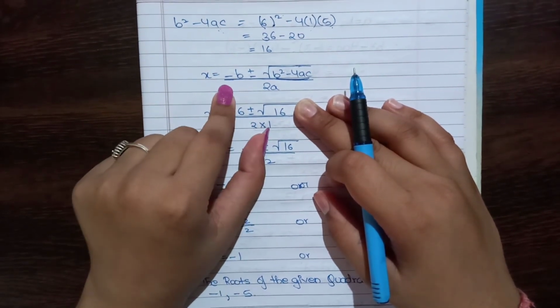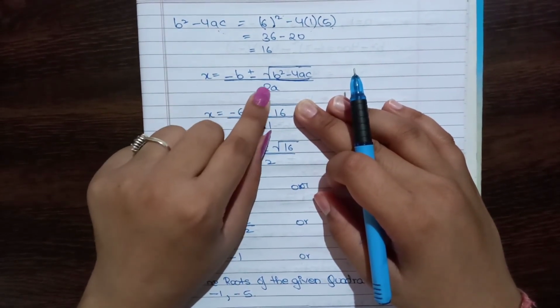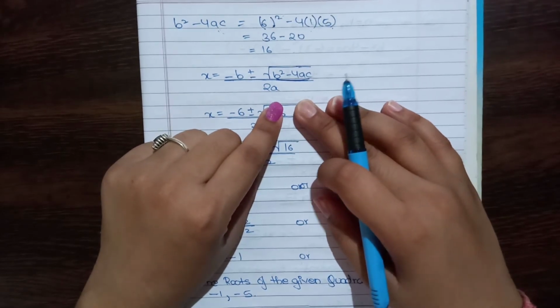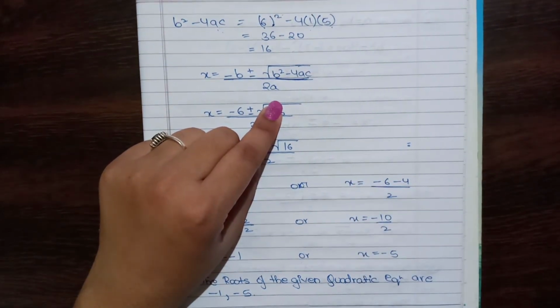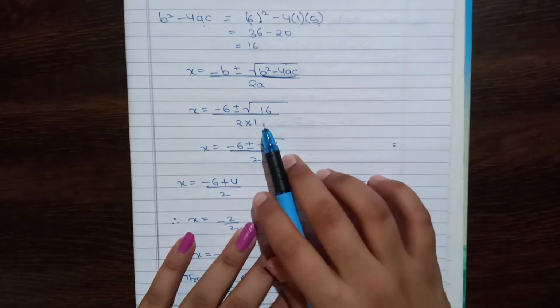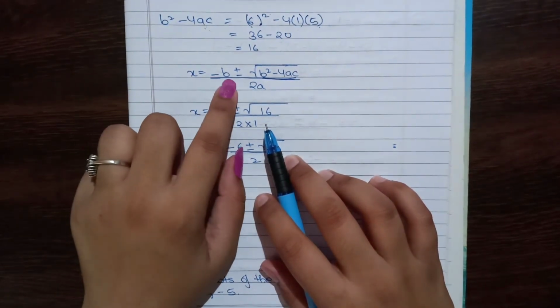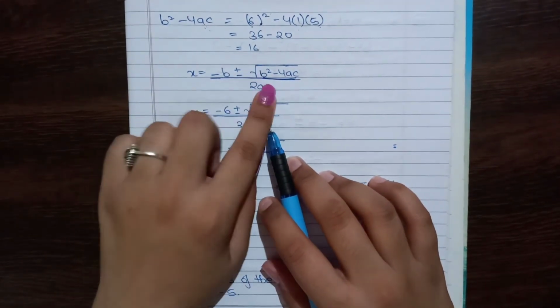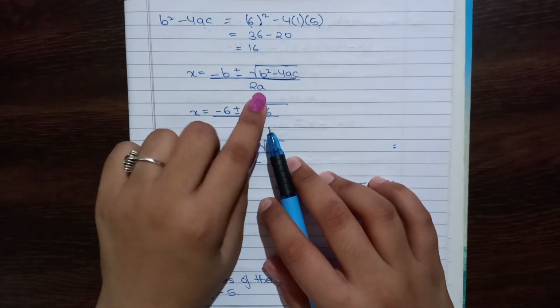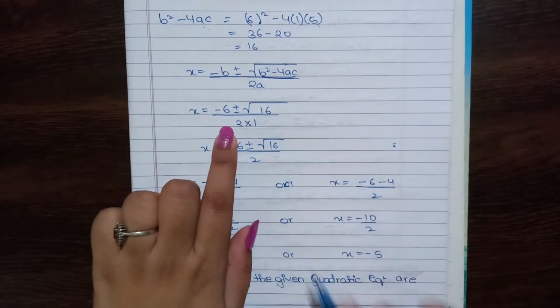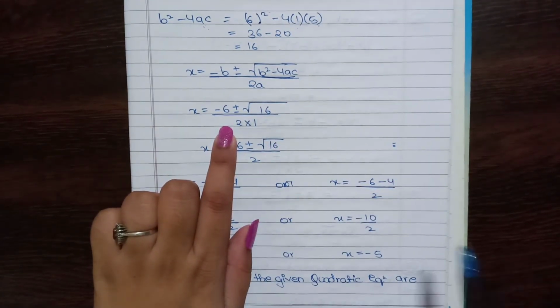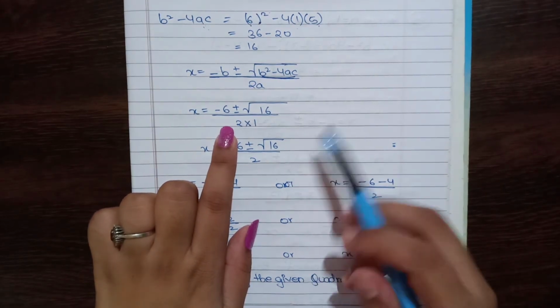So here x is equal to minus b plus or minus square root of b square minus 4ac upon 2a. This is our formula. Now we are putting in the b value, then the b square minus 4ac value, and 2a. Now we will see further how to solve this by putting these values in the formula.